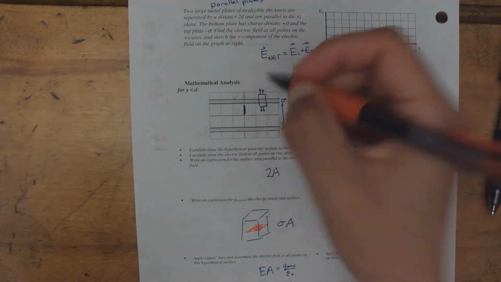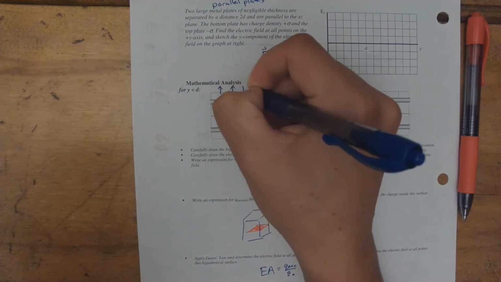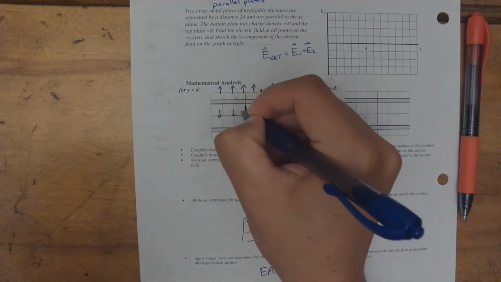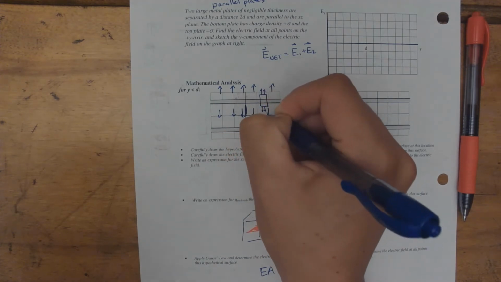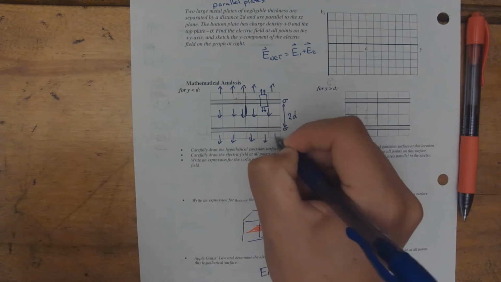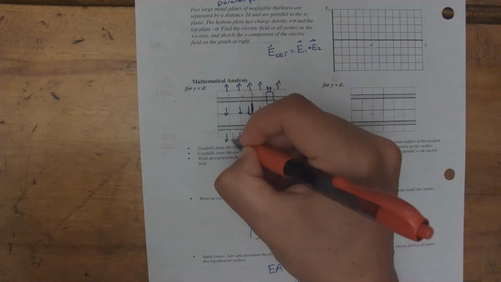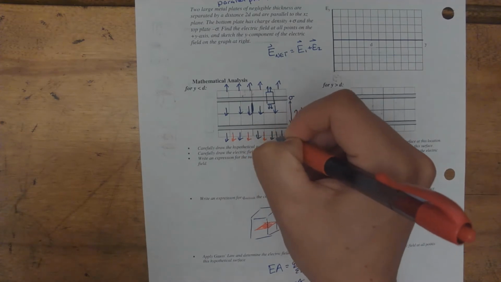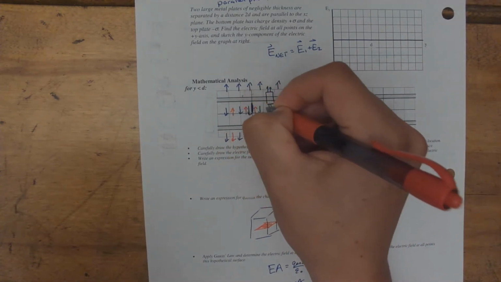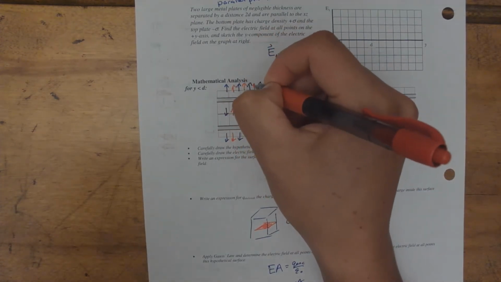So for this plate, I have an electric field pointing away from the plate, and down here away from the plate. For this plate, I have an electric field pointing away, and up here, away.